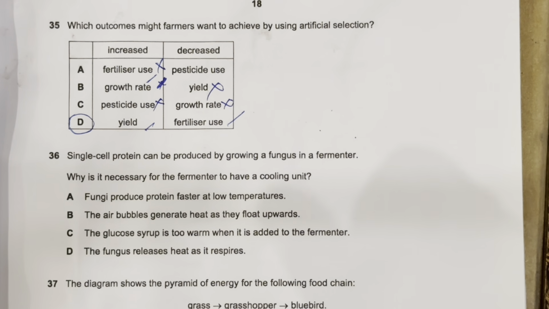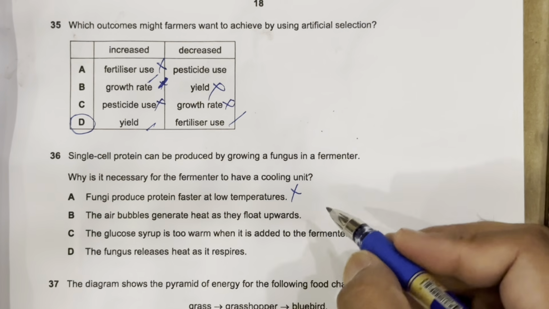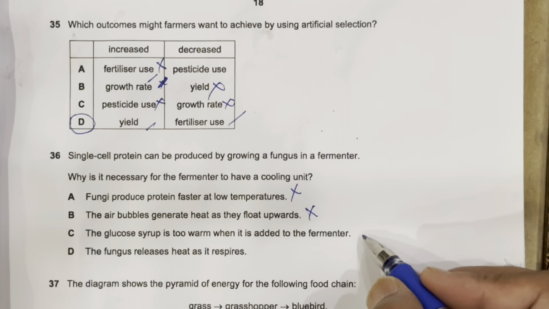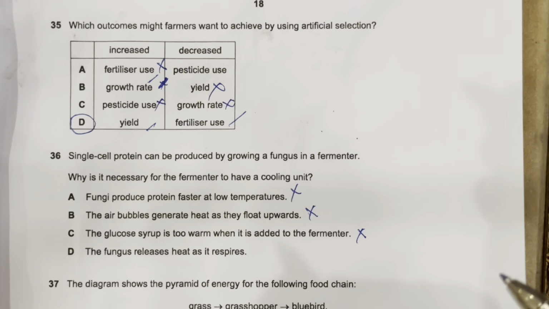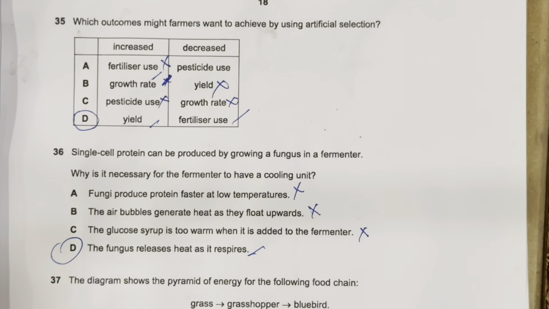Moving to question number 36. Single cell protein can be produced by growing a fungus in a fermenter. Why is it necessary for the fermenter to have a cooling unit? Because it releases a lot of heat, so if it has a cooling unit, it will normalize the temperature. Option A, fungi produce protein faster at low temperature. No. The air bubbles generate heat as they float upwards. No. The glucose syrup is too warm when it is added to the fermenter, and the fungus releases heat as it respires. So option D is the right choice.